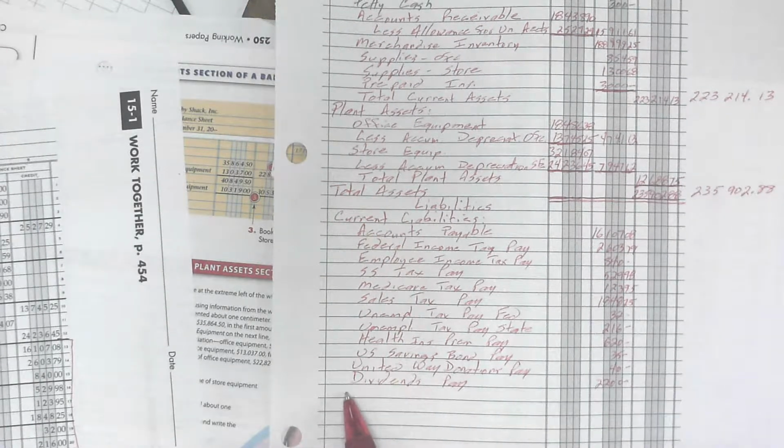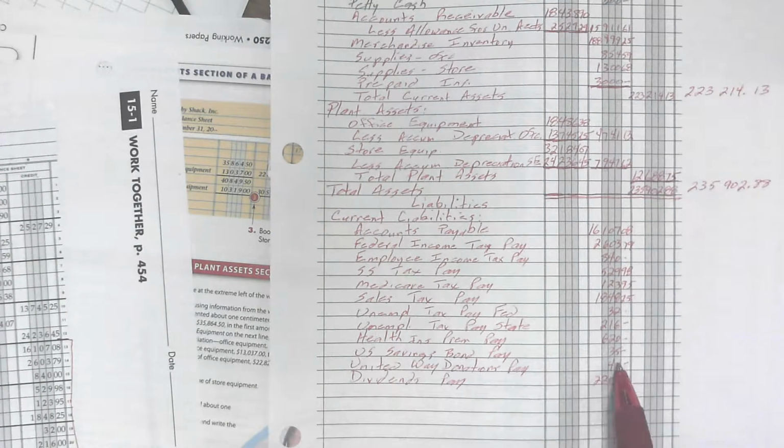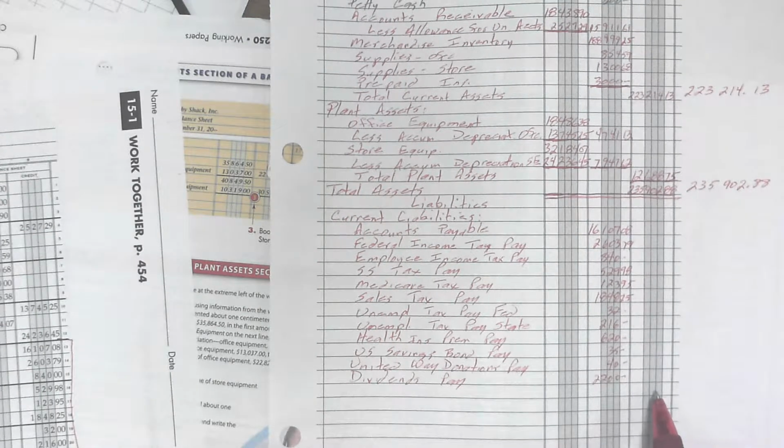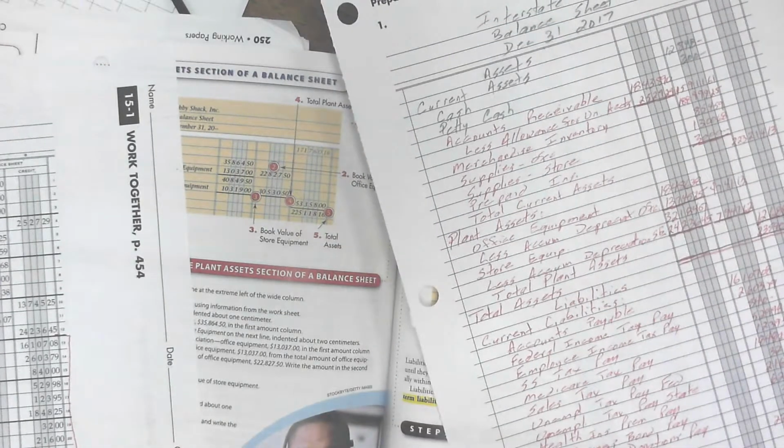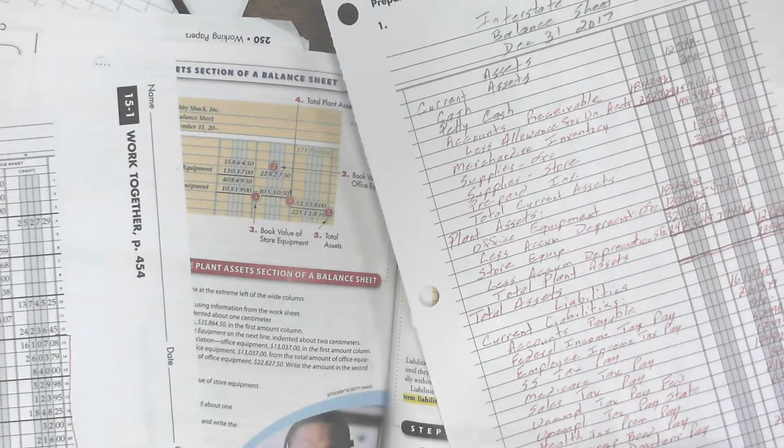And then the last line, I'm just going to write down here total liabilities. Then we're going to add all this up and enter the total right here.